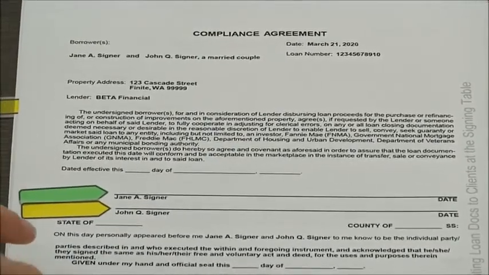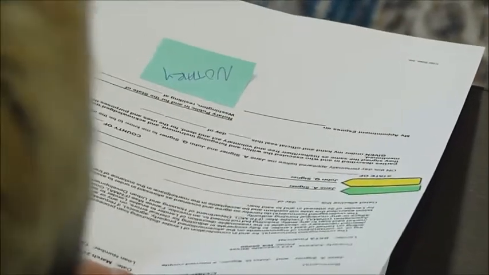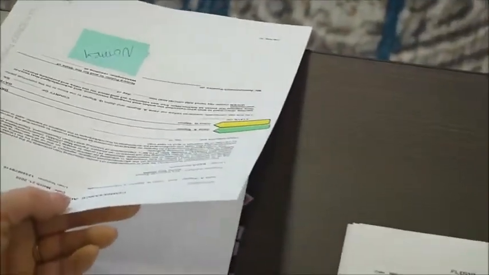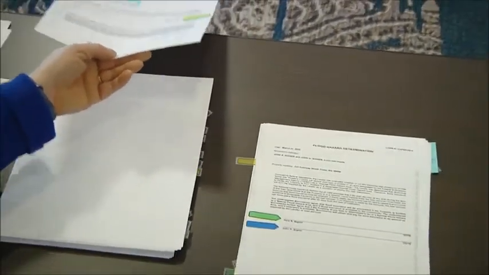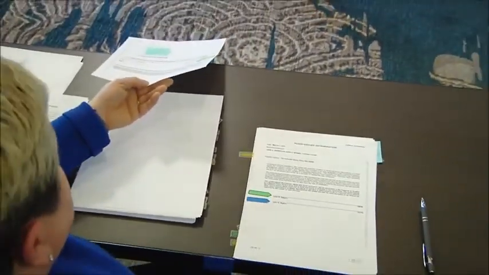Okay. And so you're telling them, here's the compliance agreement. You just say if there are any typographical errors or typos in the documents, you agree to help them make those corrections. So you're going to date and sign the bottom, Mr. and Mrs. Signer, and then I'm going to notarize.